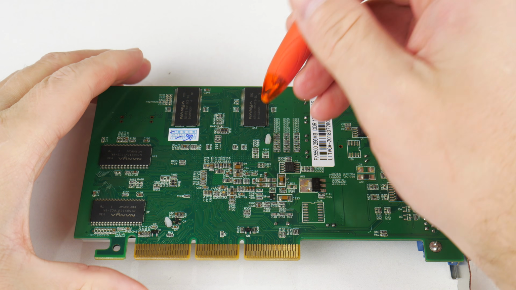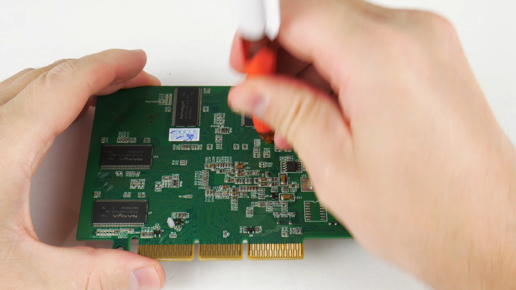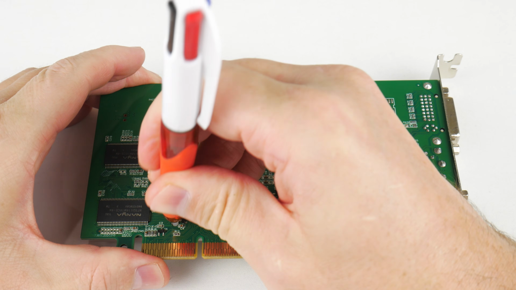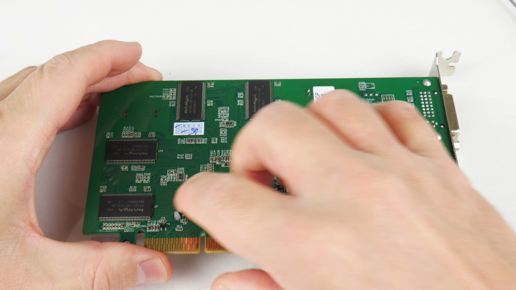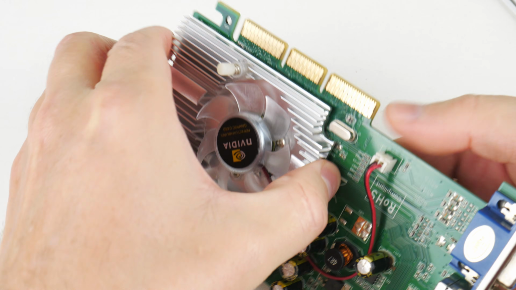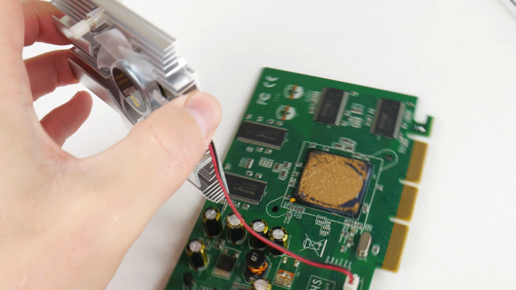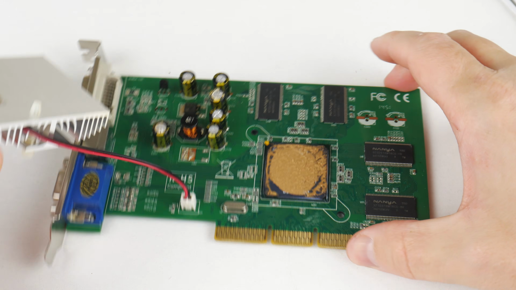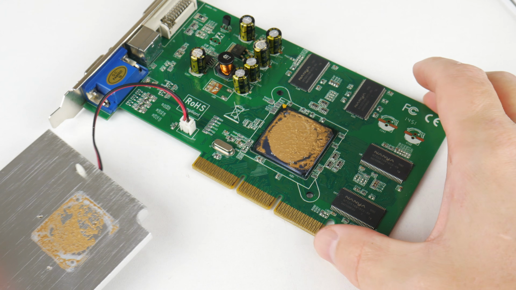Today we're looking at a video card. This is Nvidia's GeForce FX 5500. I bought it from AliExpress for $28 shipped. We will be using this video card for Windows 98 SE. We will look at the performance in Direct 3D and OpenGL retro games.